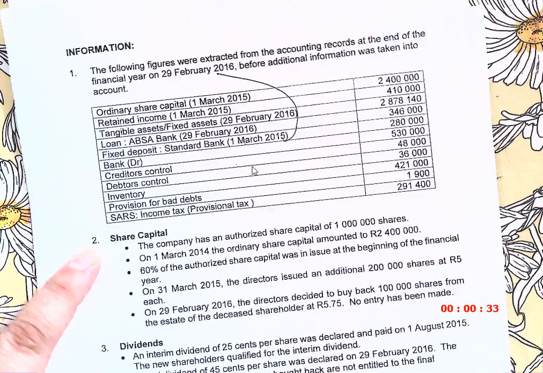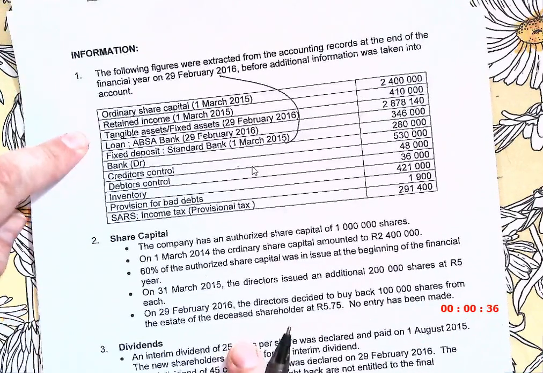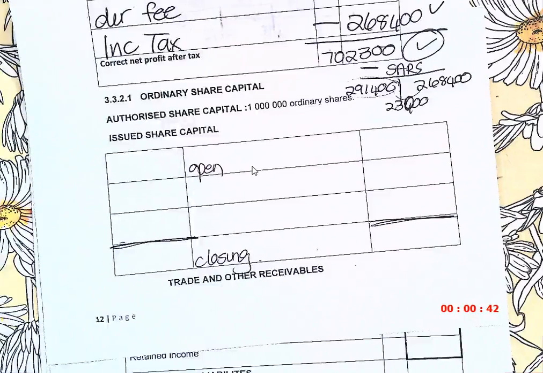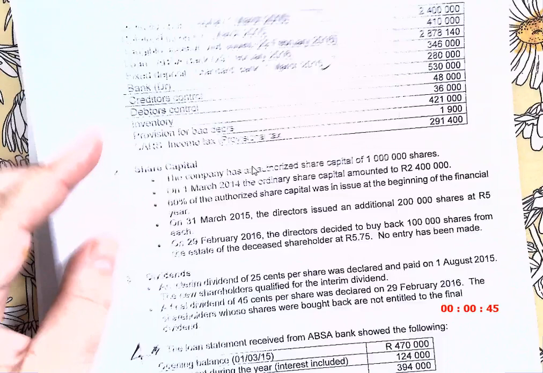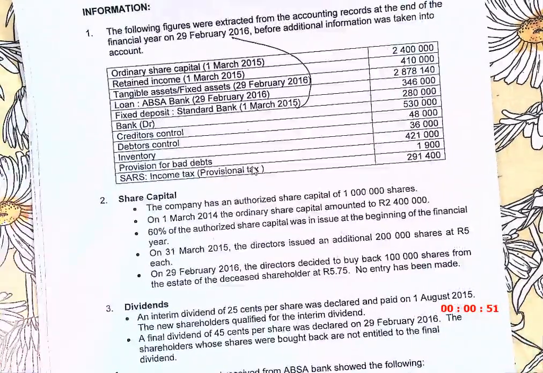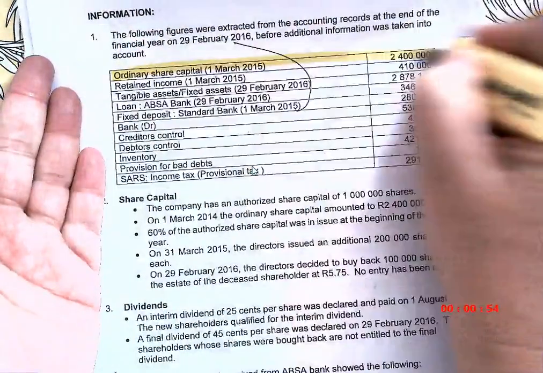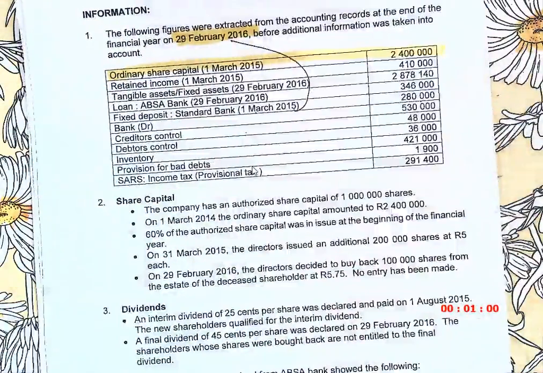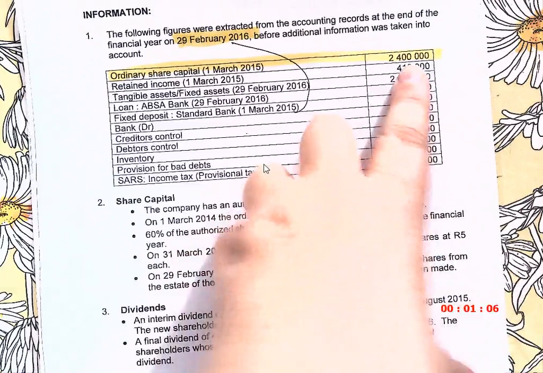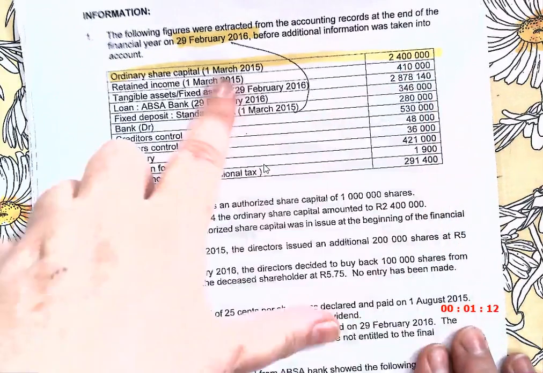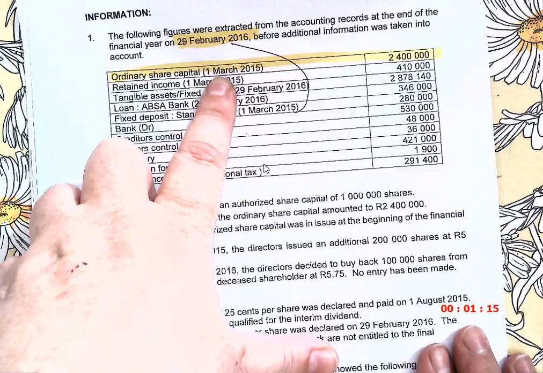The only other place you might find information is in the trial balance. Okay, so now they say we have the authorized capital of $1 million. It's already printed. On 1st March, now I just want you to see, if I look here at the ordinary share capital, you guys need to see that this thing is set up 29 February. So that means you can assume that is the closing balance unless they tell you it's the opening. You have to be aware of that.